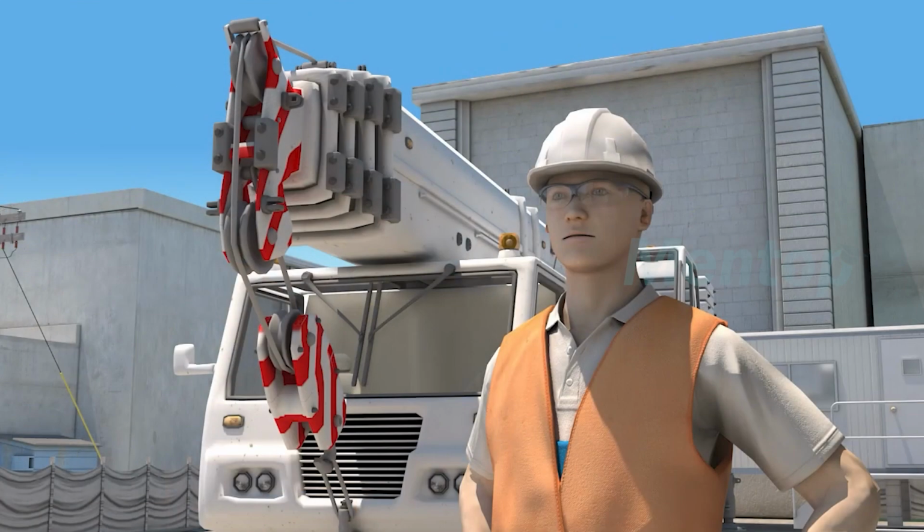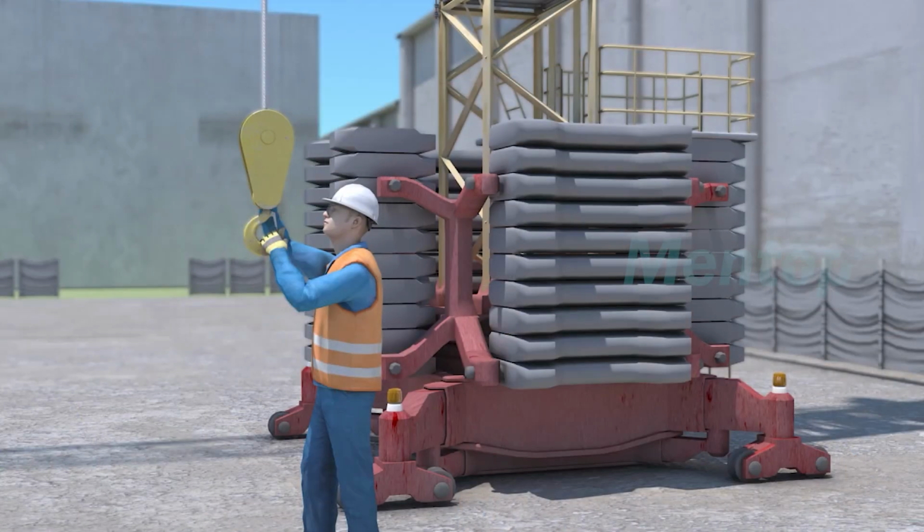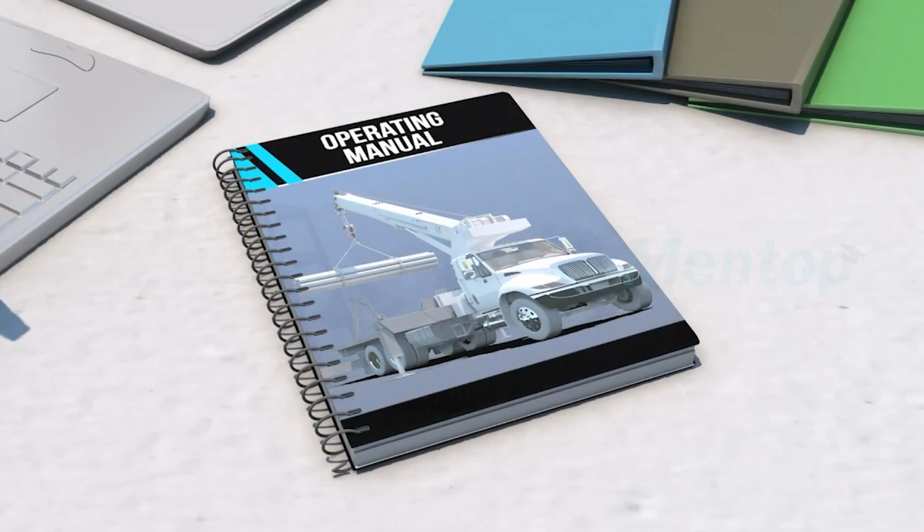Your employer should comply with all manufacturer procedures regarding proper operational functions of equipment, including its use with attachments. There should be instruction manuals and guides on all equipment for operators to reference when needed.